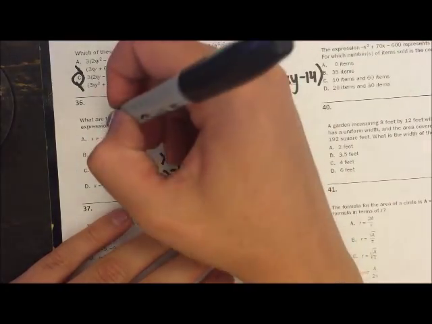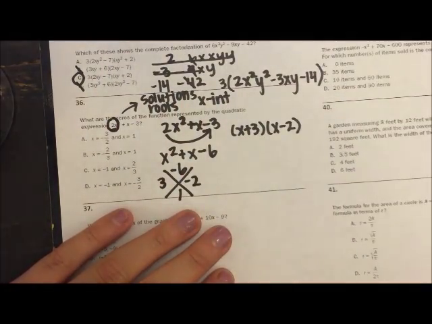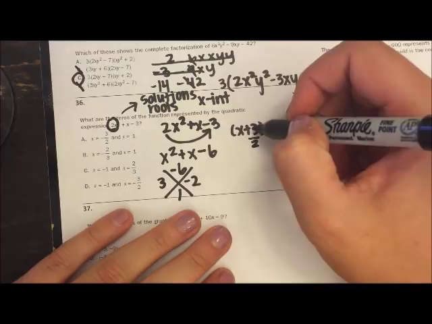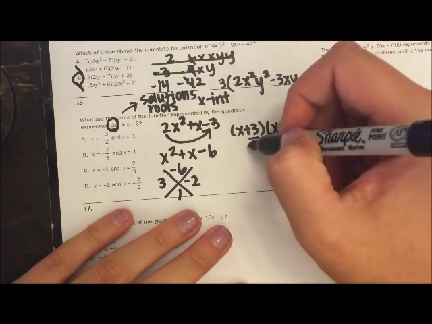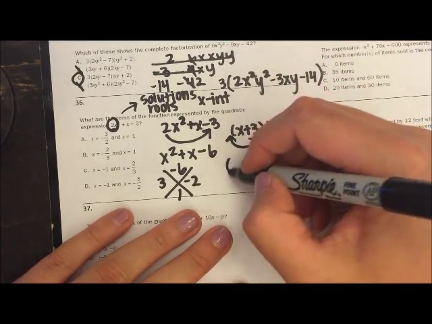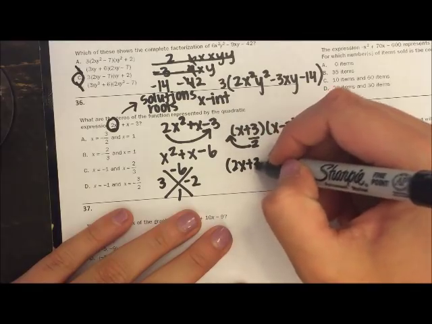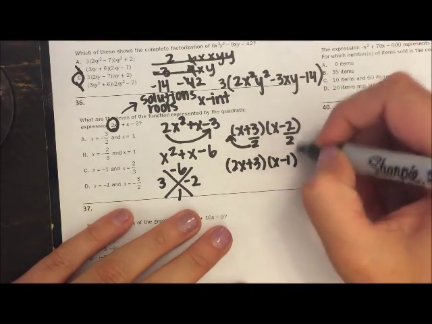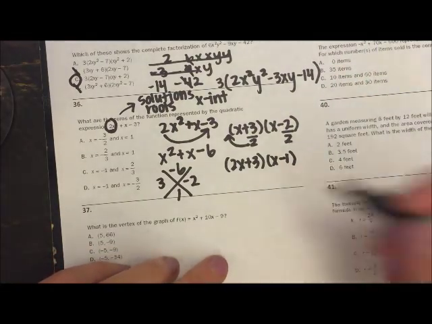And then I need to come back to this original a value, and I need to divide this by 2 and this by 2. Well, what I see is that 3 and 2 cannot be evenly divided, so I'm going to slide the 2 back out front. So 2x plus 3. But 2 and 2 can be evenly divided, so x minus 1, because negative 2 divided by 2 is negative 1.